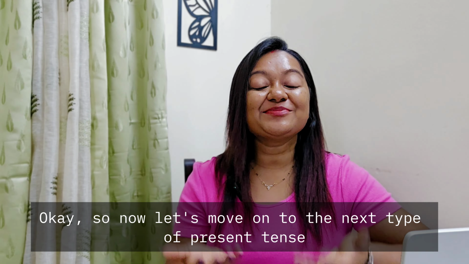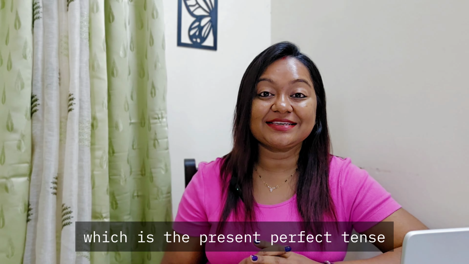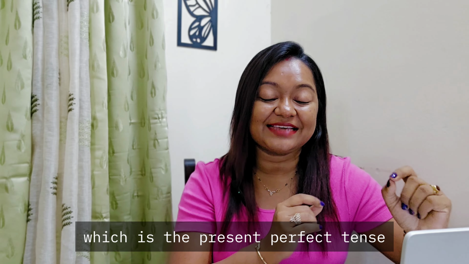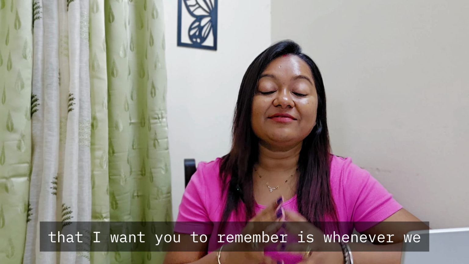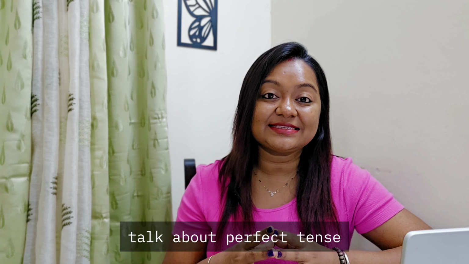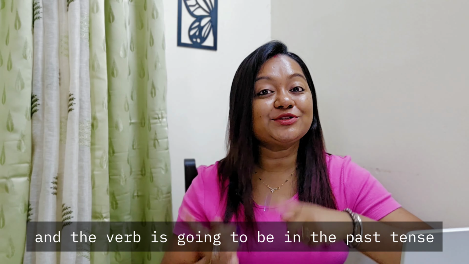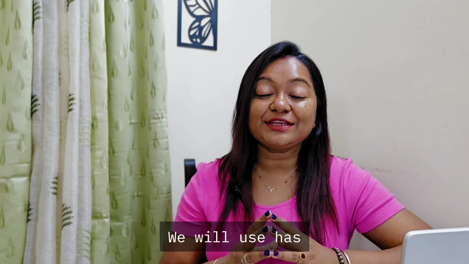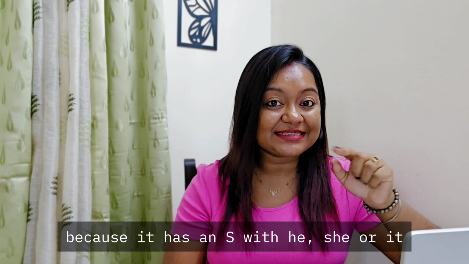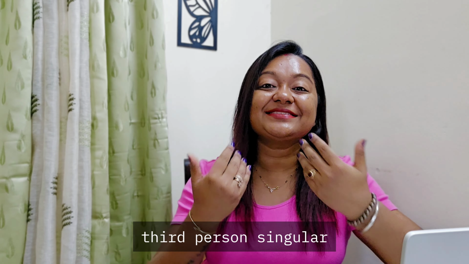Okay, so now let's move on to the next type of present tense, which is the present perfect tense. Now, the basic thing that I want you to remember is whenever we talk about perfect tense, we have to use have or has along with our verb, and the verb is going to be in the past tense. So the same rule applies here. We will use has because it has an S with he, she, or it, third person singular.